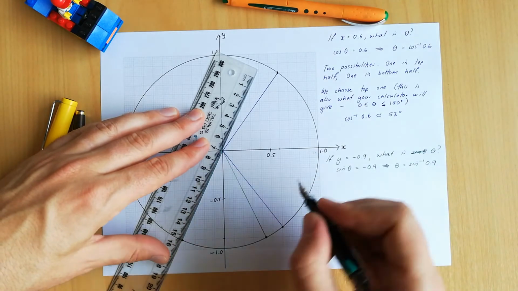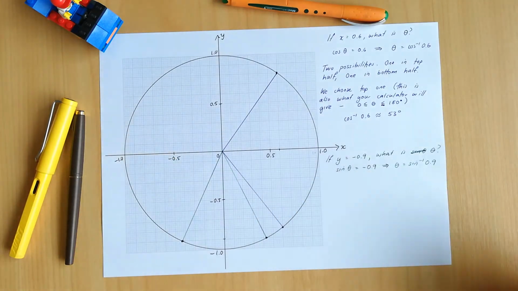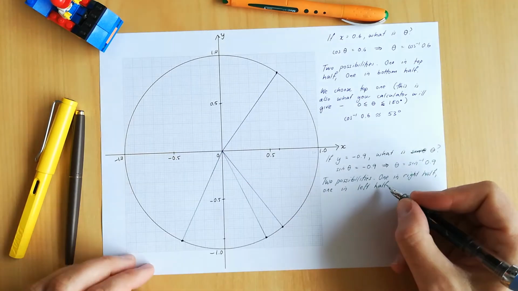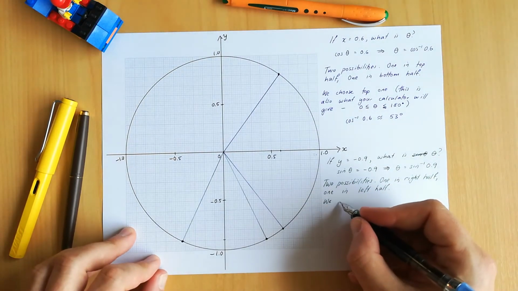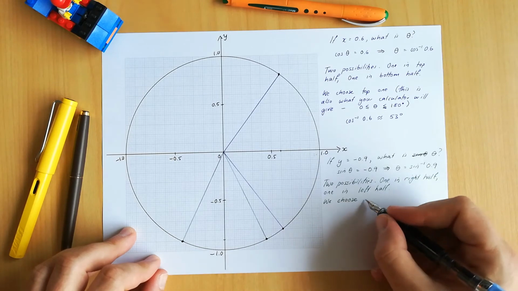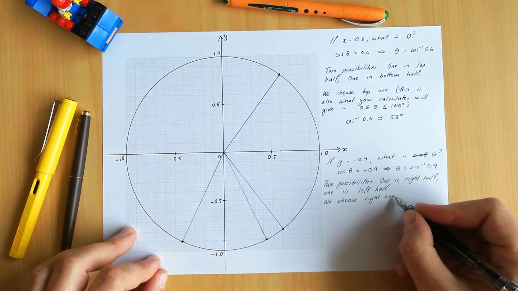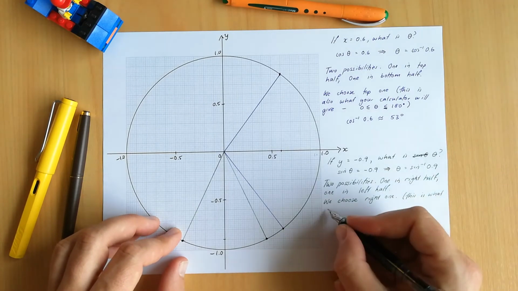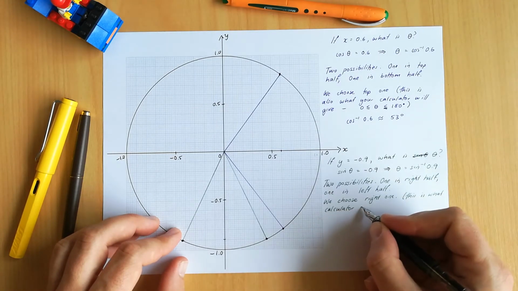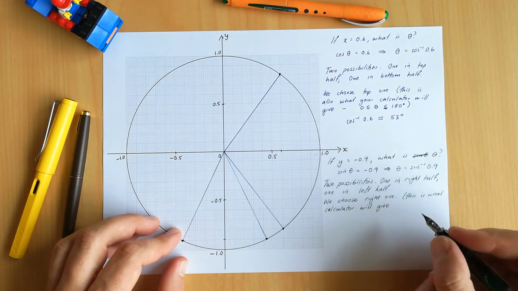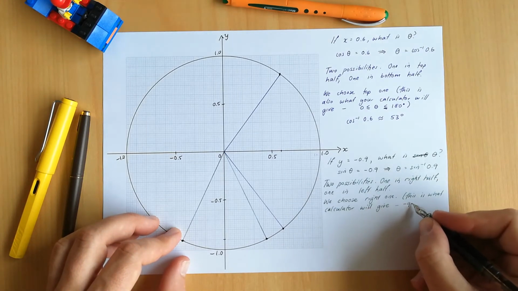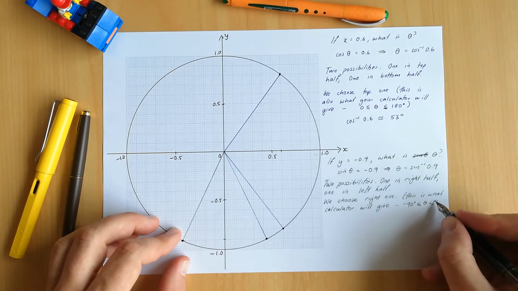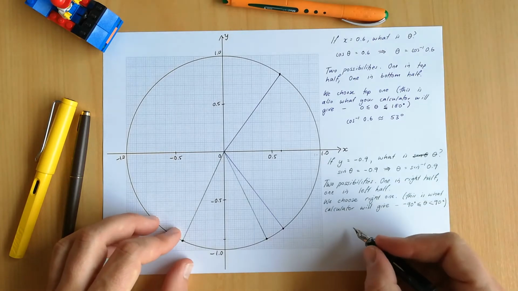And this time, no matter what that value is, we're always going to have one choice in the left half of the circle and one choice in the right half of the circle. Once again, there is kind of a preferred choice, so we'll generally tend to choose the answer that is in the right half of the circle for inverse sine, because once again, that's what your calculator will always give you when you use the inverse sine function. It'll always give you a number between negative 90 degrees, that's downwards, and positive 90 degrees, that's straight up. It will never give you a number in the left half of the circle.